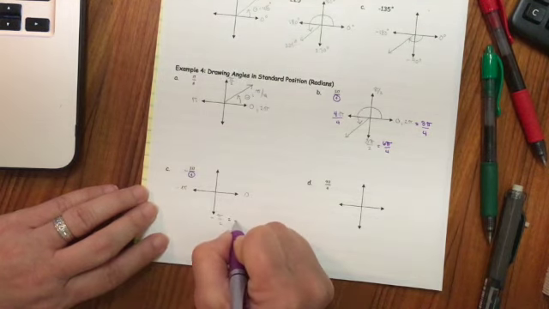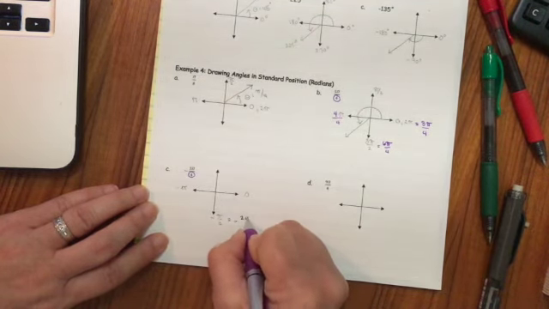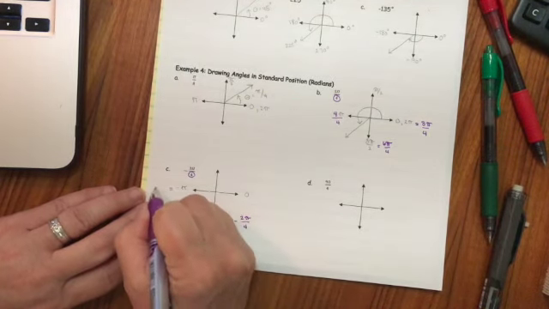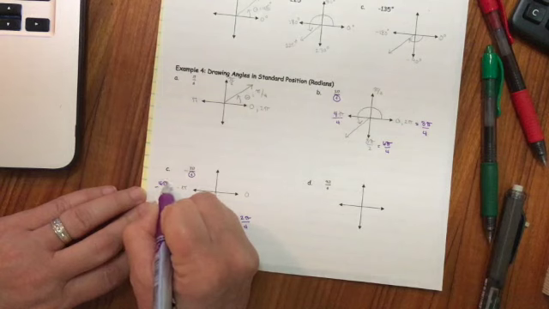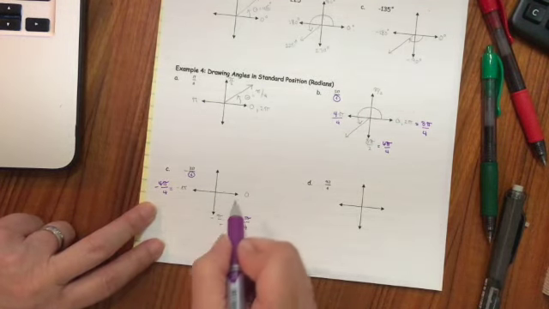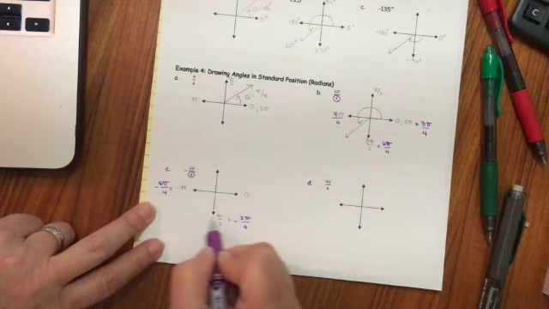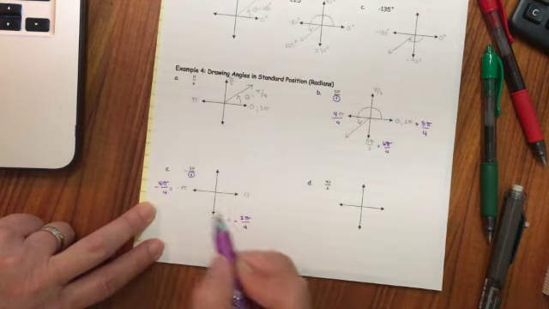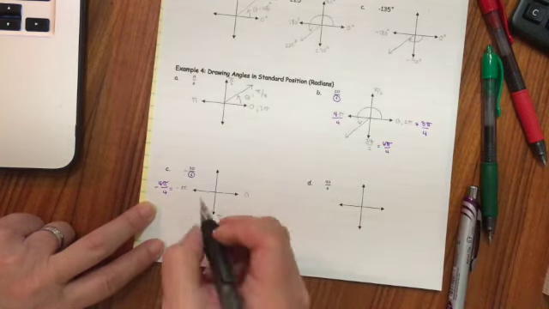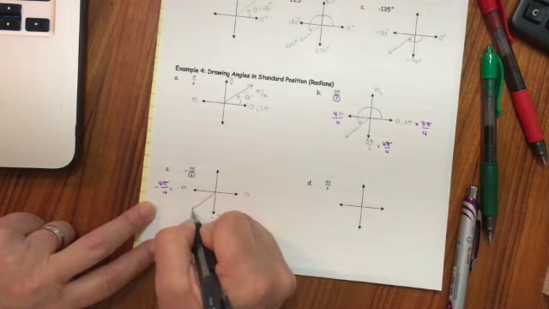So this is going to be a negative multiplied by 2 over 2. Multiply this by 4 over 4. So this is negative 2 pi over 4. I'm rotating this way, negative 4 pi over 4. Somewhere in the middle is negative 3 pi over 4. So somewhere between those two.